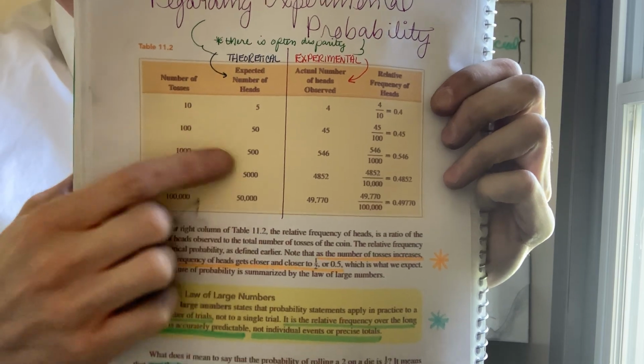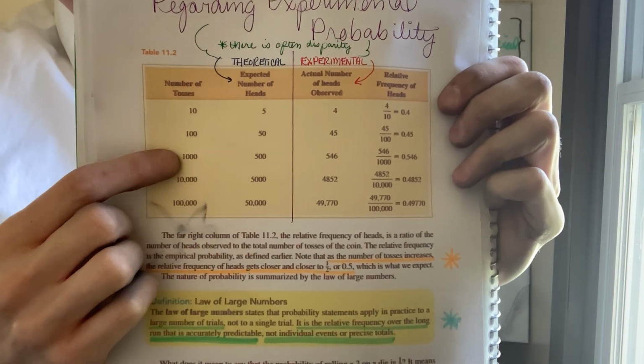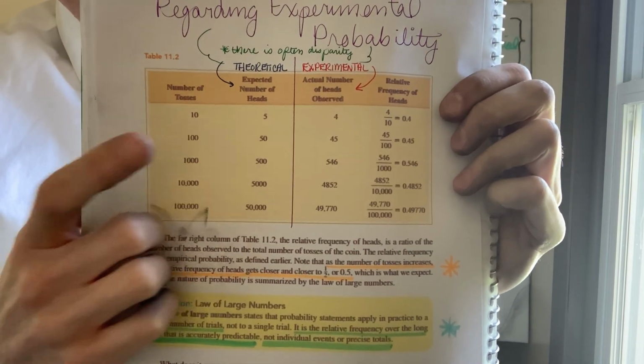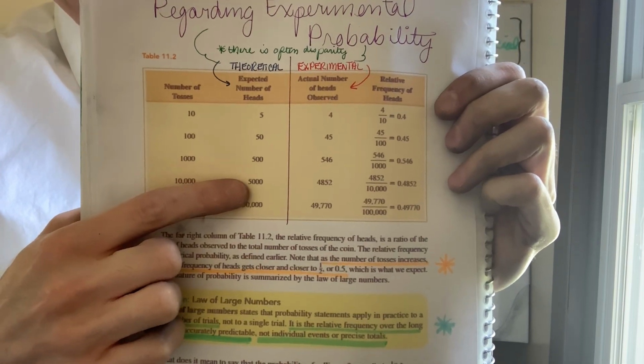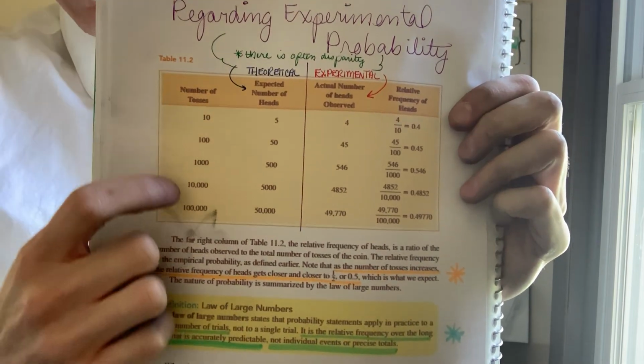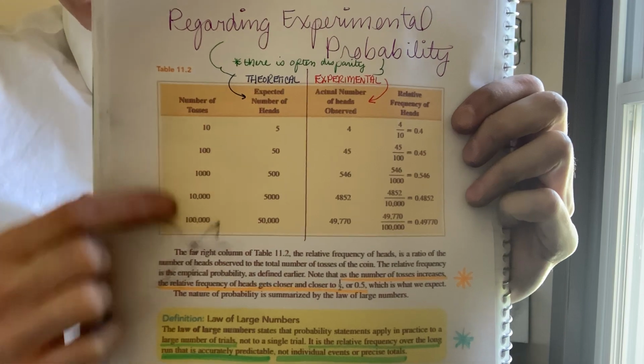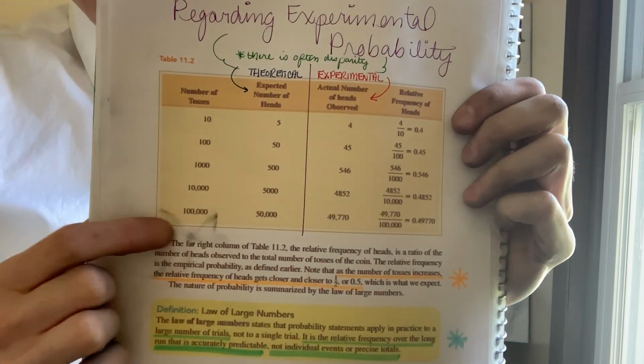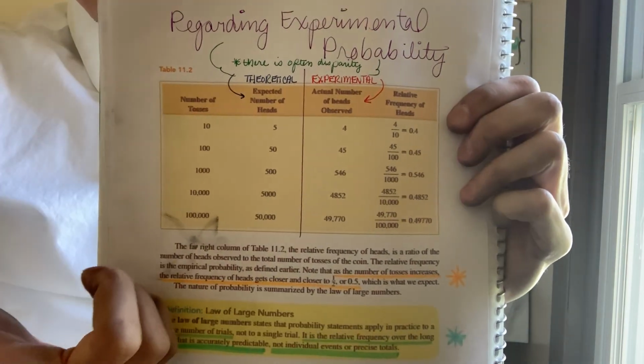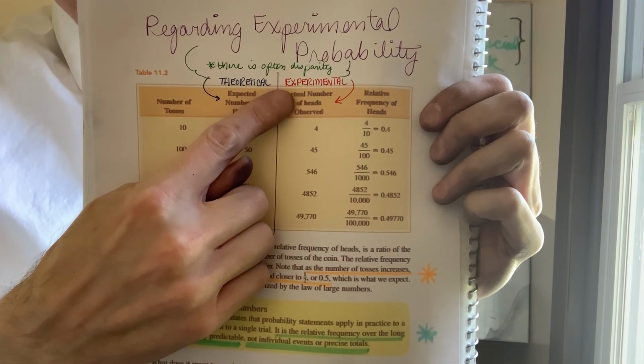If you did it 100 times, it would be exactly half. If you did it 1,000 times, it would be exactly half. If you did it 10,000 times, it'd be exactly half. It would be 50% according to the theoretical probability, no matter how many times you did this, all right? Then there's real life, which is the experimental probability.